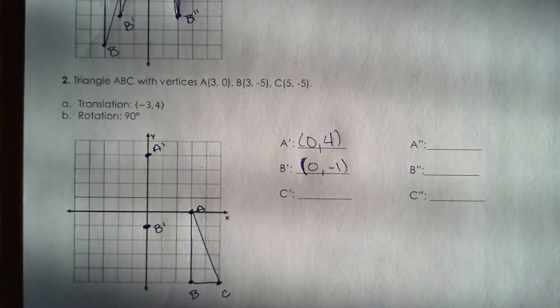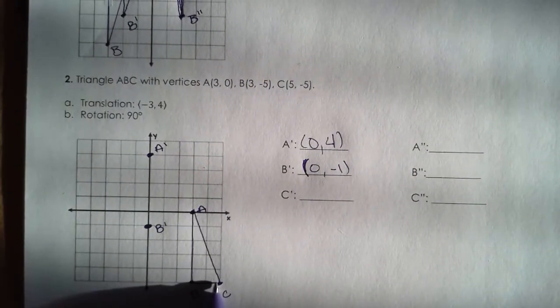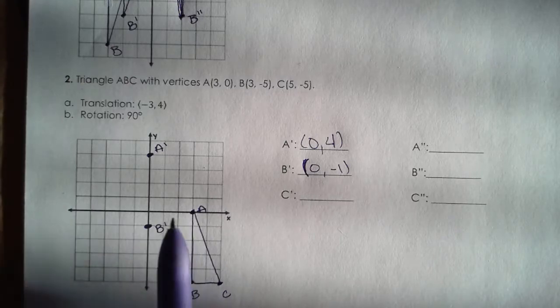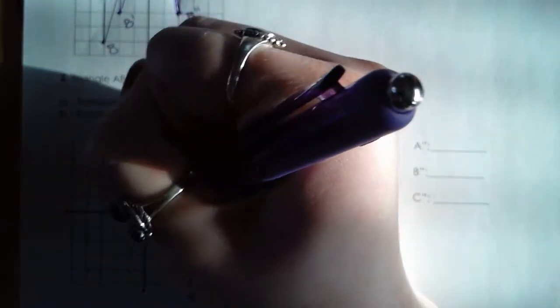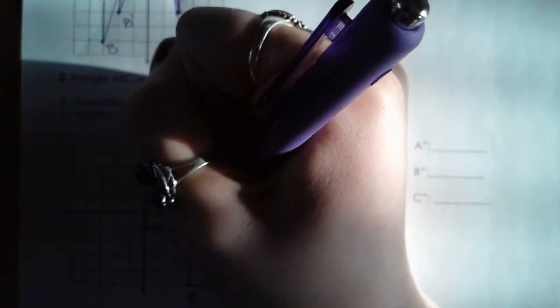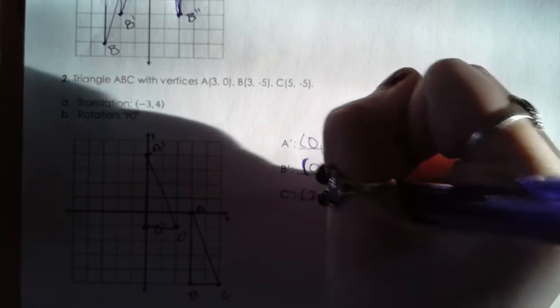Last one, C, I'm going left 1, 2, 3, up 1, 2, 3, 4. So C prime you should have at 2, -1.